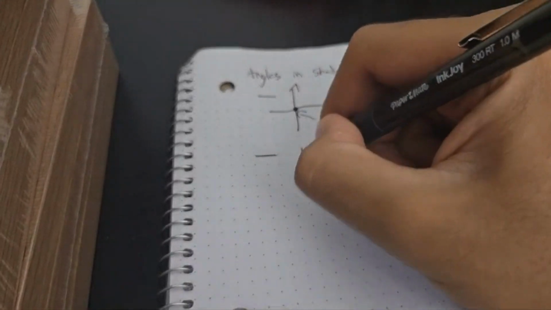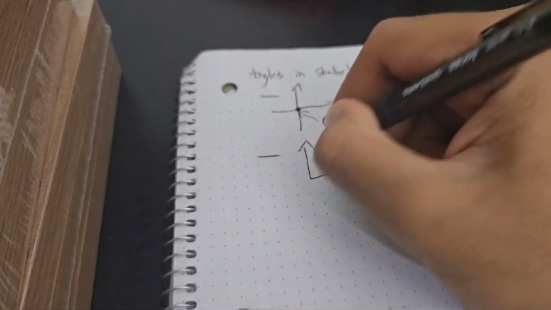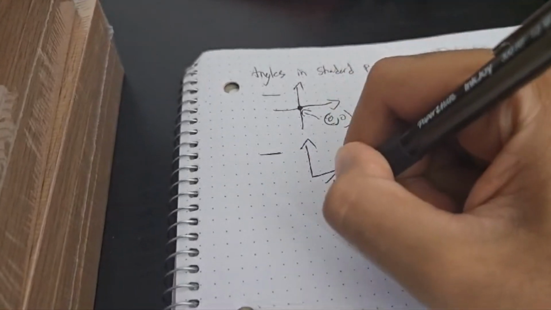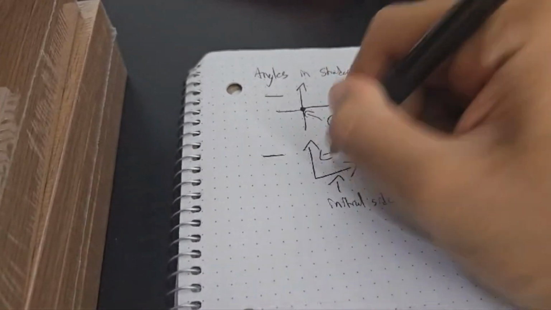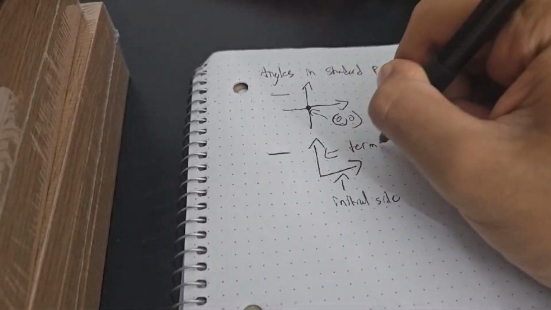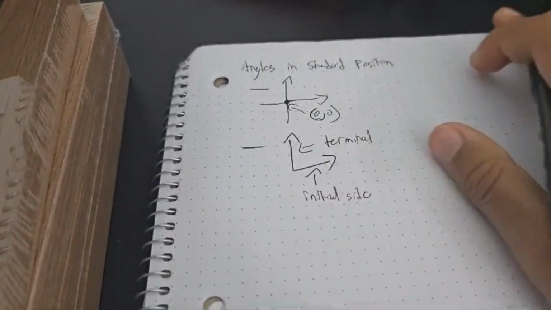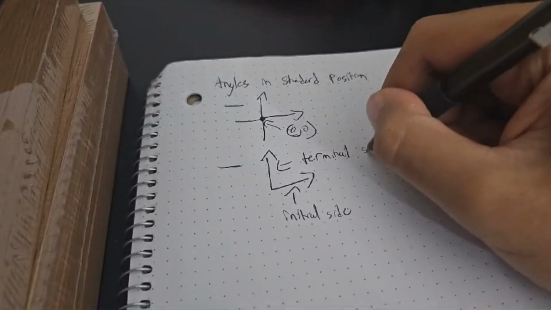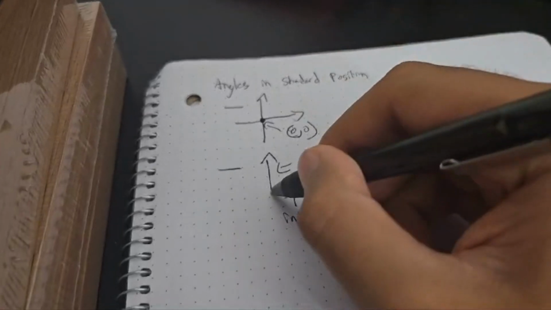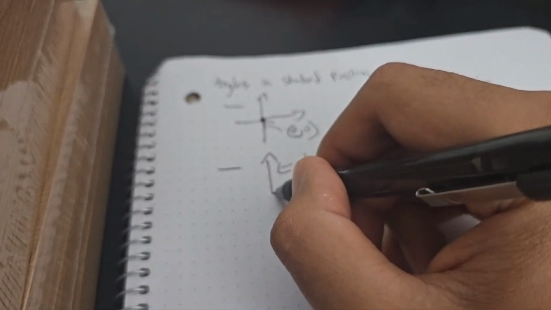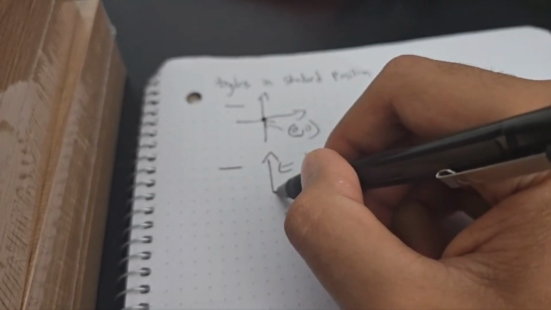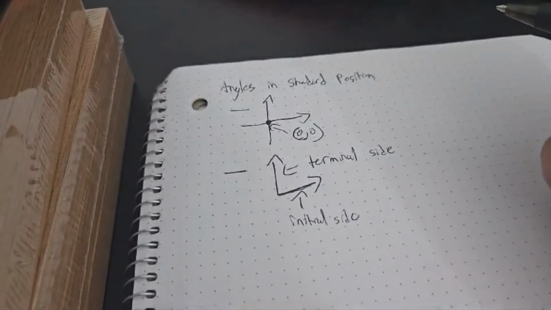Basically, in an angle there are two sides. We have the initial side, and then we have the terminal side. The initial side is the one that's going to be on the bottom, and typically on the x-axis when it's in standard position.